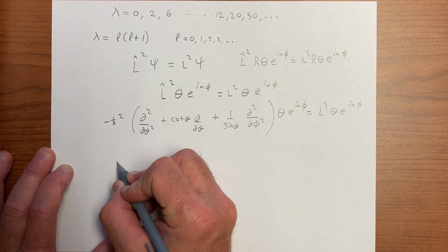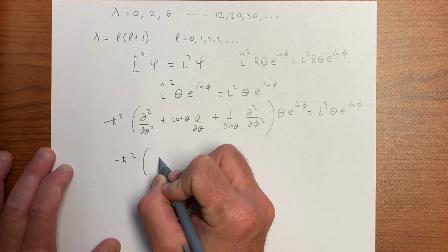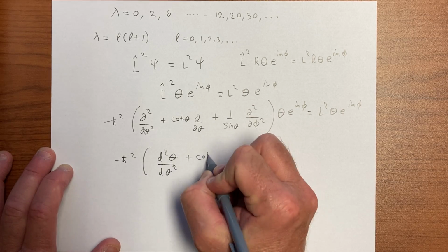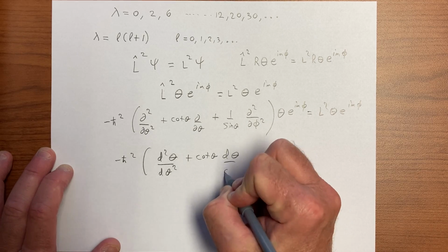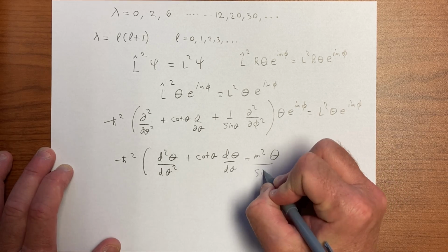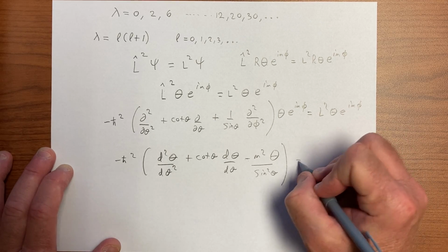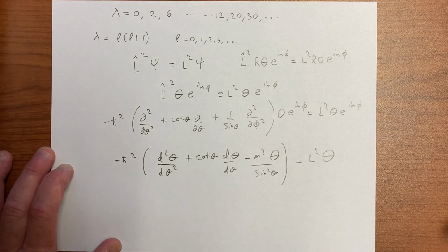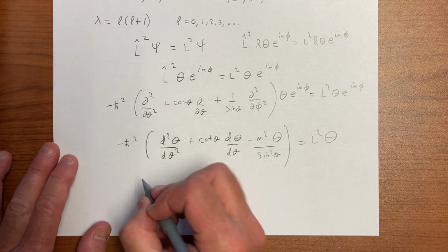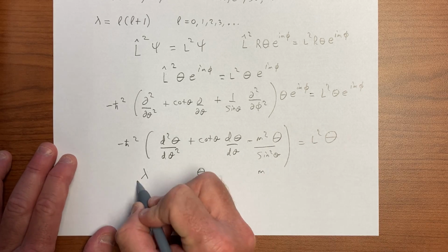Yeah, so we already saw this is minus h bar squared, two derivatives in theta, acting on the theta function, cotangent of theta d theta, minus m squared over sine squared theta, little theta equals L squared times big theta. And basically we see that lambda, theta, big theta, and the m functions.